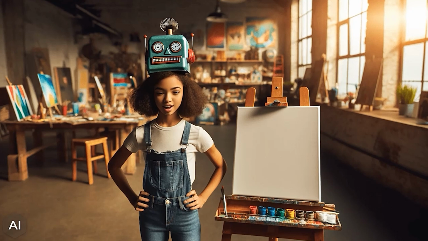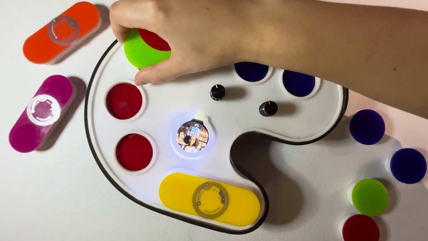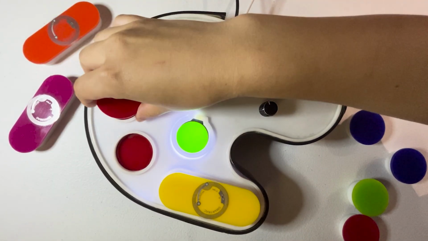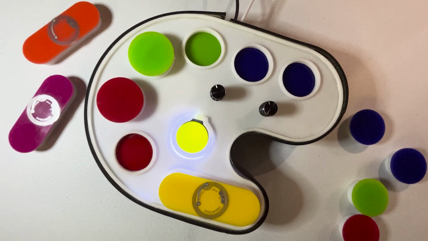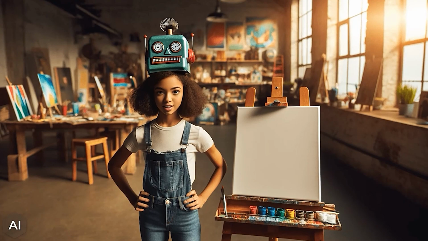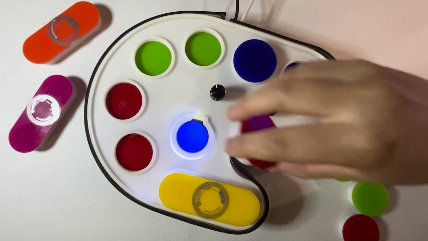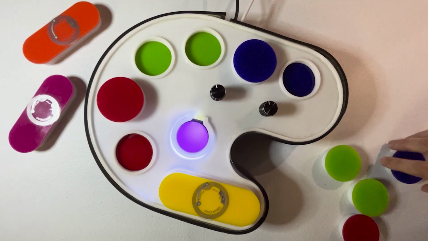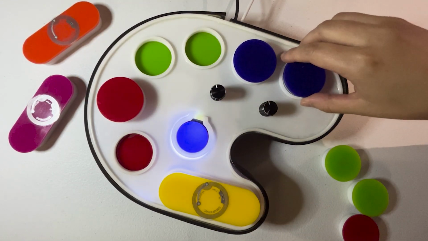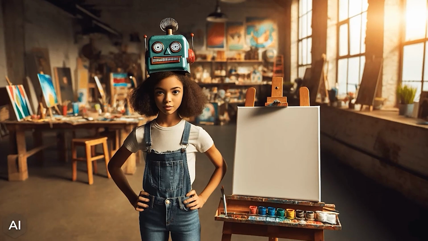Let's mix to make yellow. Red and green tokens together. It's like magic. Wow, you mixed colors to make yellow. It's sunshine in here. Purple's next. Use 2 blues and 1 red. It's like a color recipe. Amazing, you made purple. It's like a bunch of grapes.